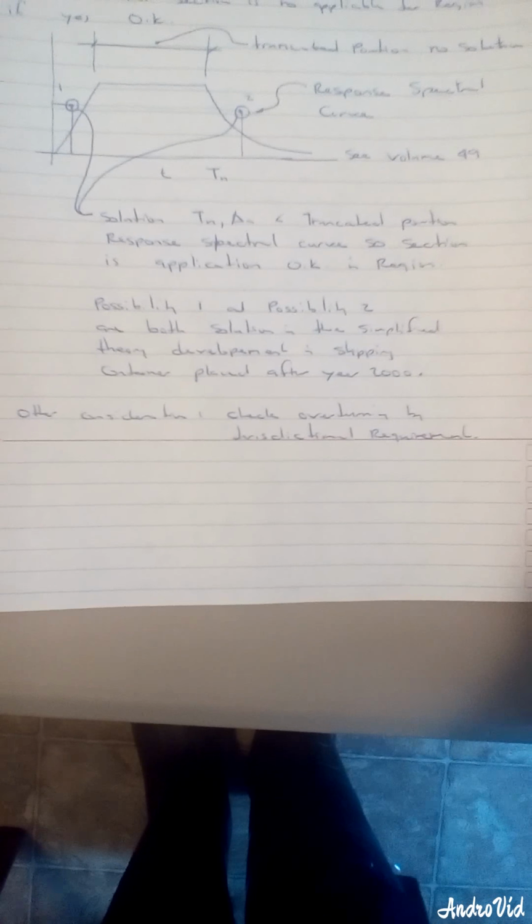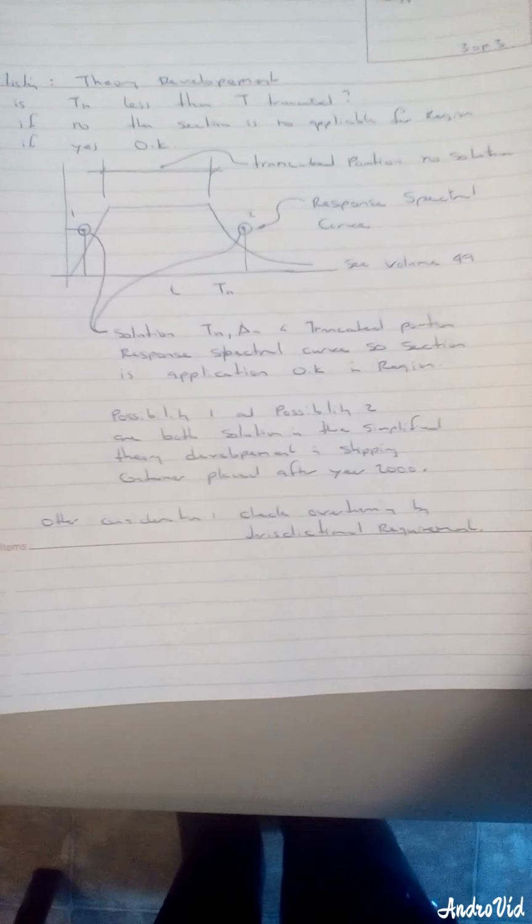Other considerations: check for overturning by jurisdictional requirement, and also the base shear that occurs for the particular element, known to be a statement in simplified theory, a length and unit length, whatever it happens to be, for the so-called condition in the symmetric section of the vertical perimeter.